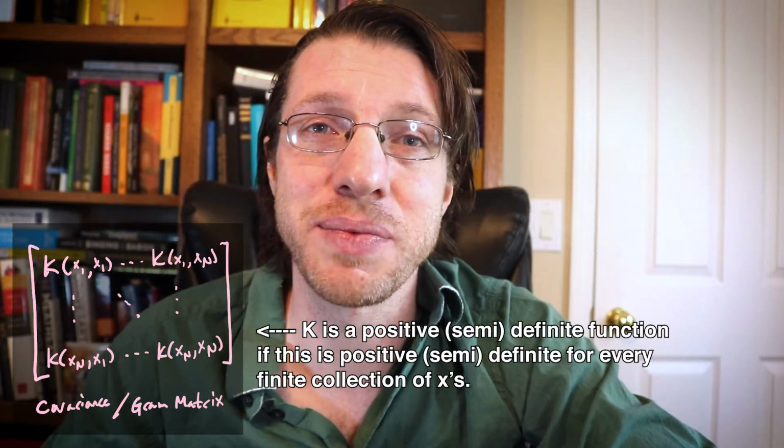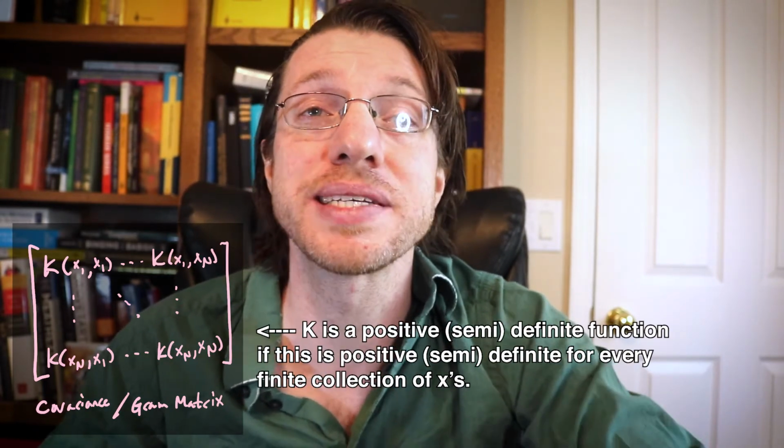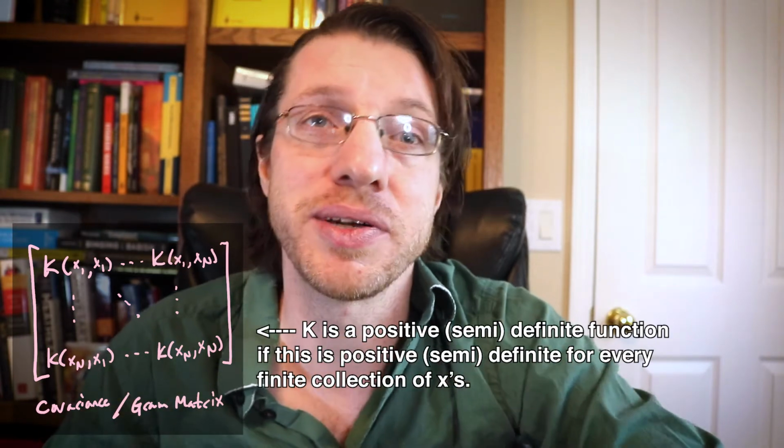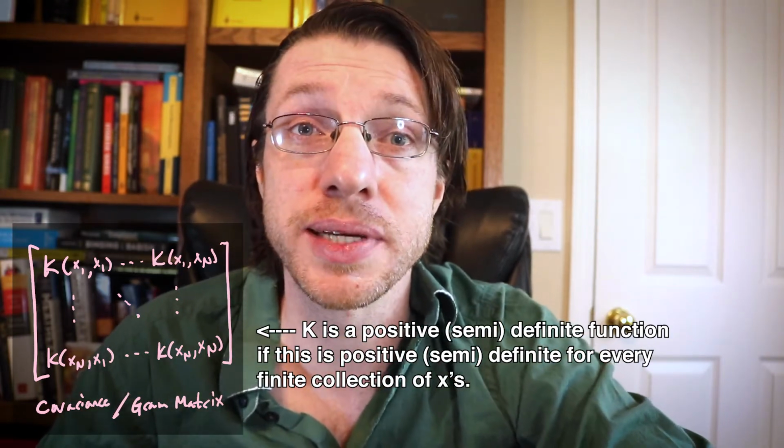As long as that's positive semi-definite, there is going to be a Hilbert space that corresponds to this positive definite kernel, and that's our reproducing kernel Hilbert space. Okay, so I said kernel functions everywhere. This seems kind of abstract.